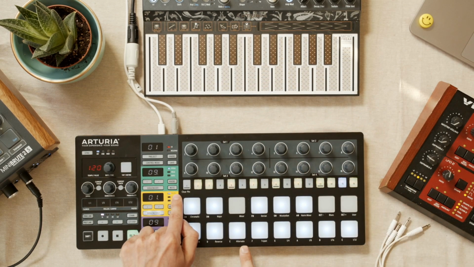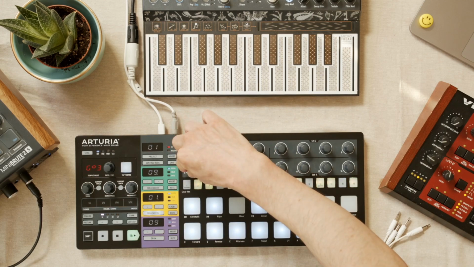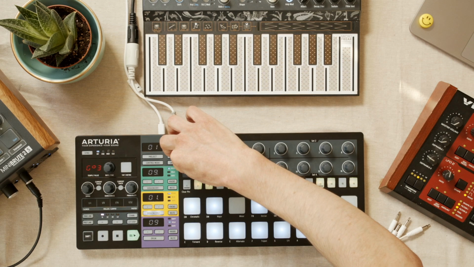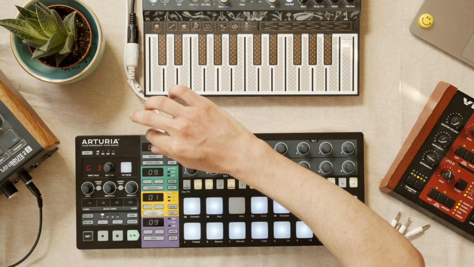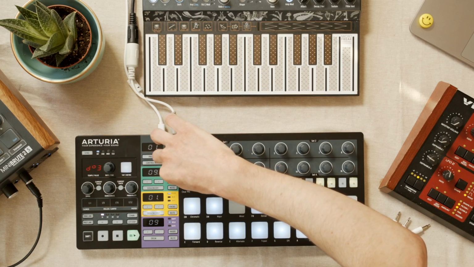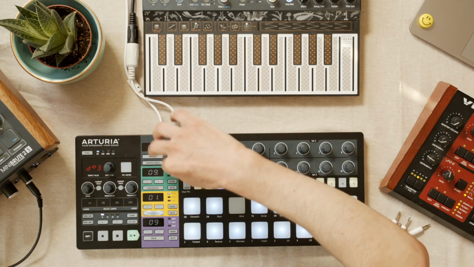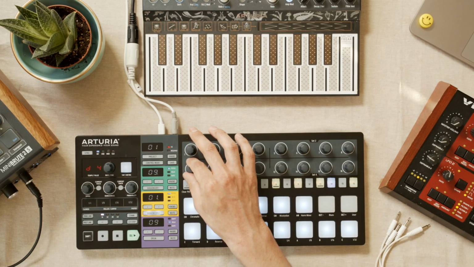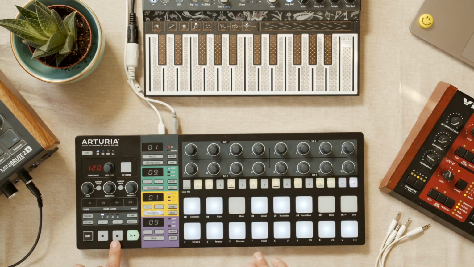So again, I select pitch, and then, for example, I want to change the pitch of the step number 9. So I go to the knob number 9, and it's a G sharp. Maybe I would like to set it to G, or maybe D sharp, or maybe an octave higher. Alright, that's cool. I can turn off the metronome.